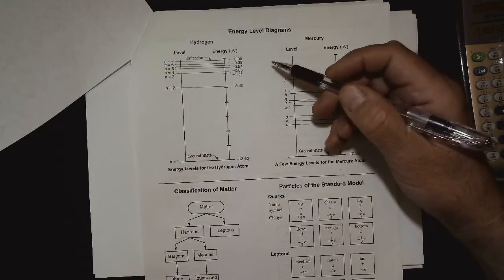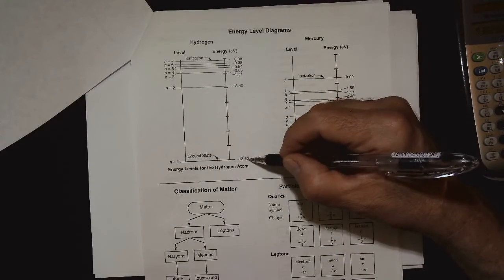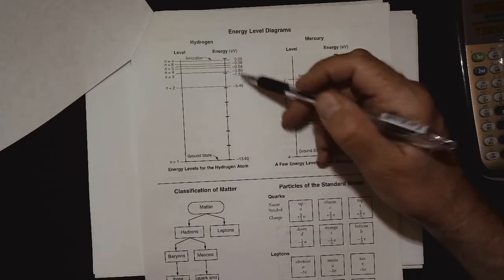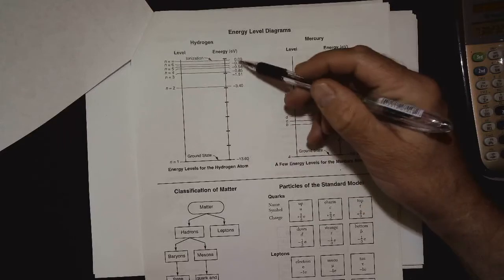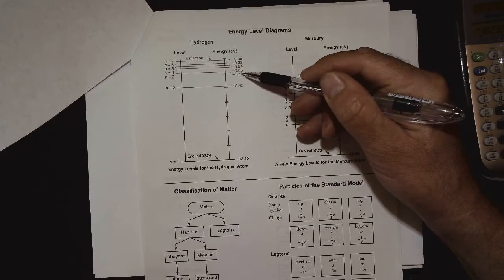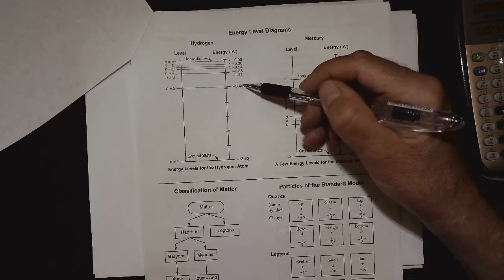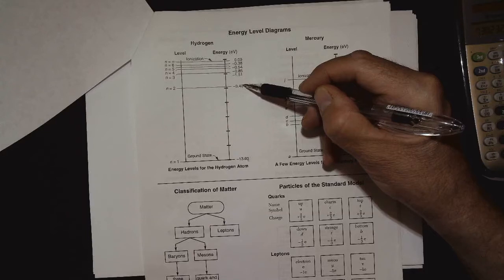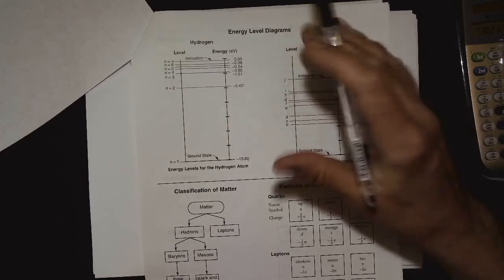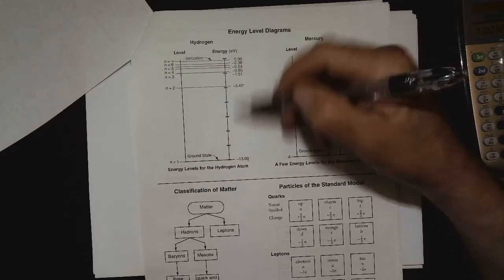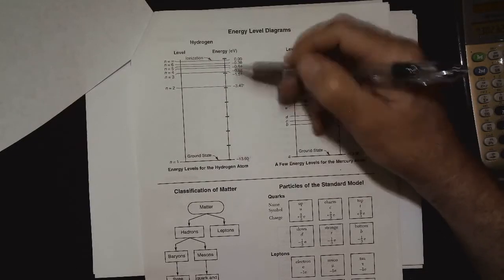Now, how would this energy be carried away? It would be carried away in the form of a photon of light. So we want to take a look at the difference in the energies from one level to another, and that'll give us a value in electron volts. We use multiplication by 1 to convert electron volts into joules, and then we use Planck's constant to convert that to a frequency. And we could see what frequency of light would be given off from each of these different falls.